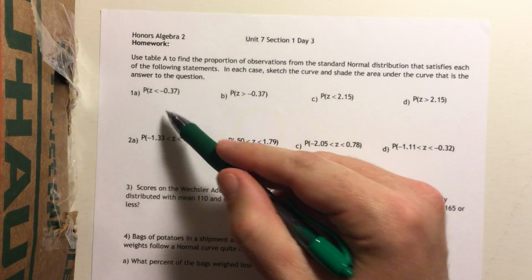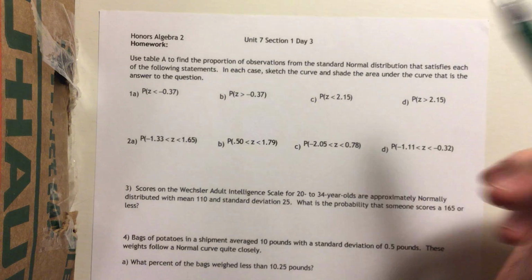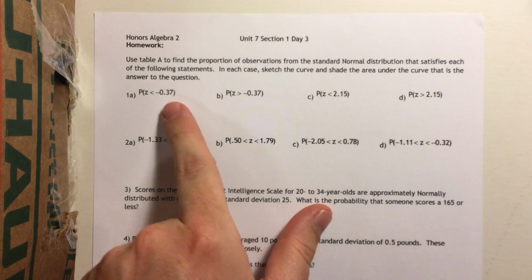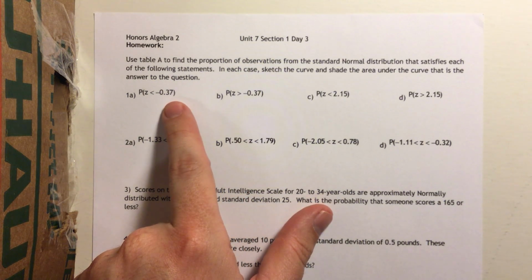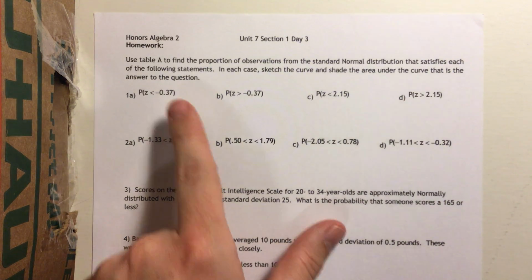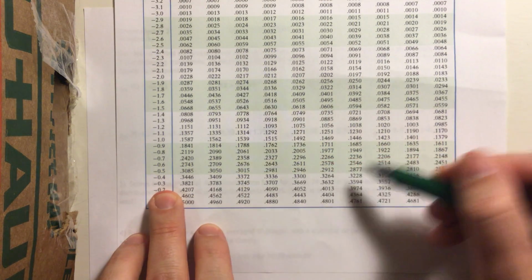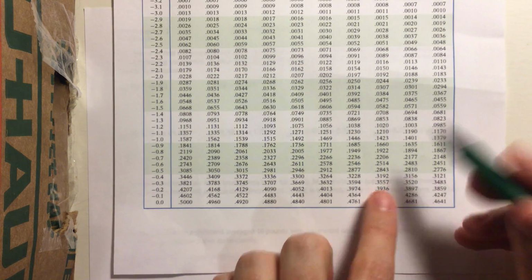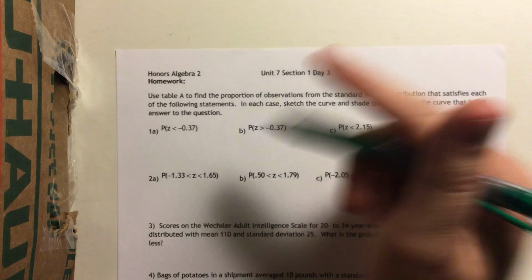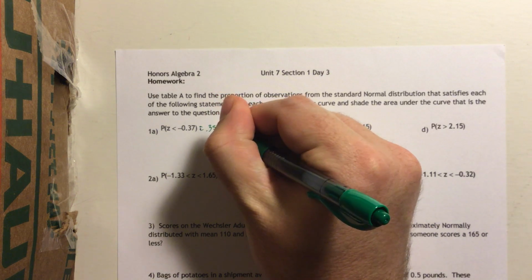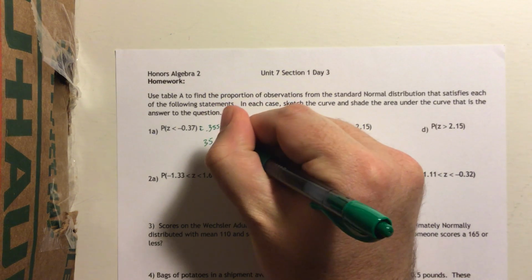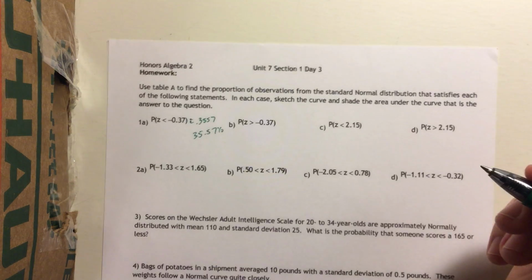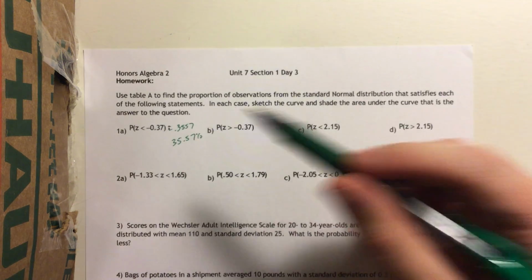So find the probability of our z-score being less than this negative 0.37. They're already giving you the z-score. You just need to go look at the table. The table will automatically tell you the less than number. So negative 0.37. Here's negative 0.3 and 7, so all the way here at the end, 0.3557. That's our answer right there, 35.57% of the z-scores are less than that.